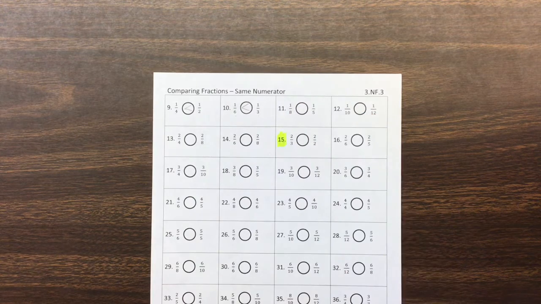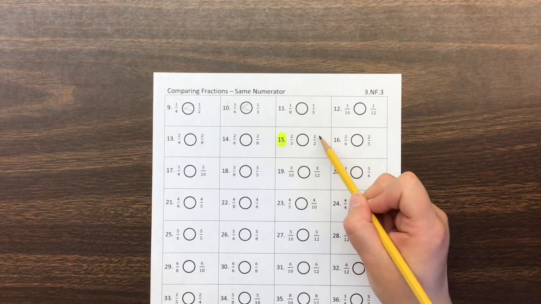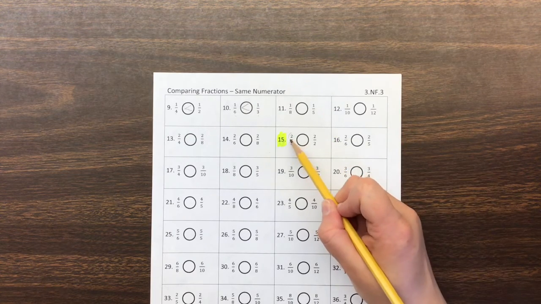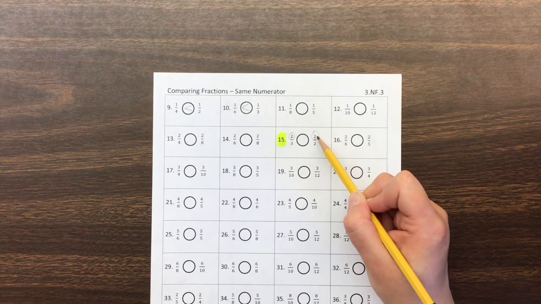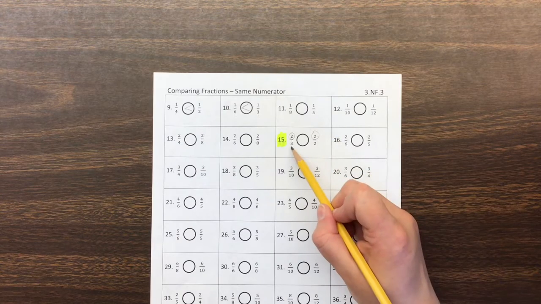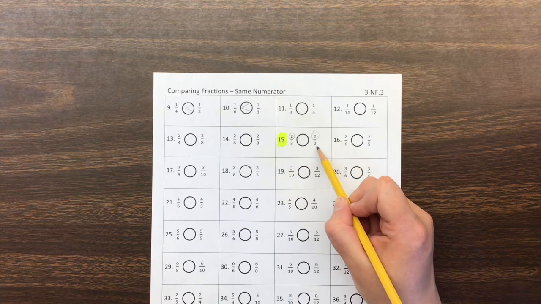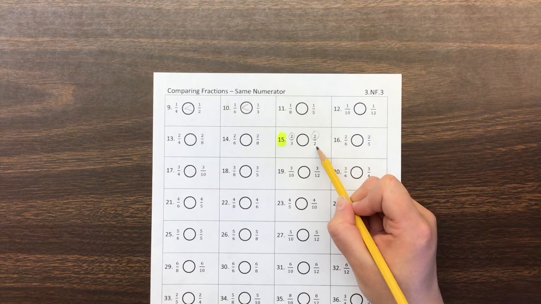And we're looking at 2/3 compared to 2/2. Now the numerators are the same, so we're looking at 2 pieces versus 2 pieces. Well, what size are those pieces? These are thirds and these are halves. So think for a minute in your head what halves look like and what thirds look like.